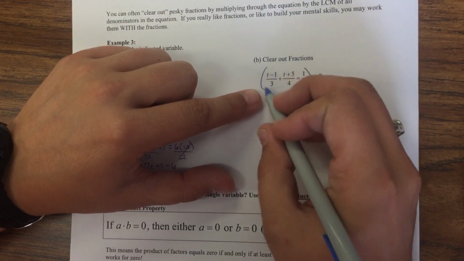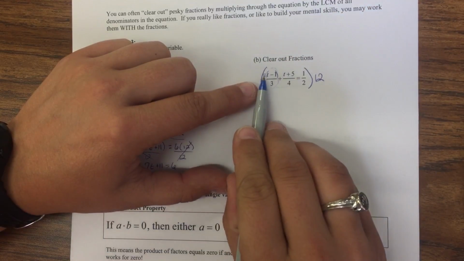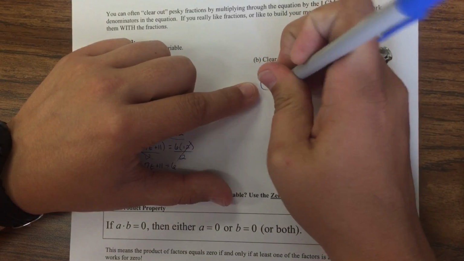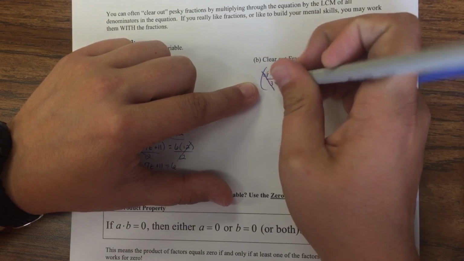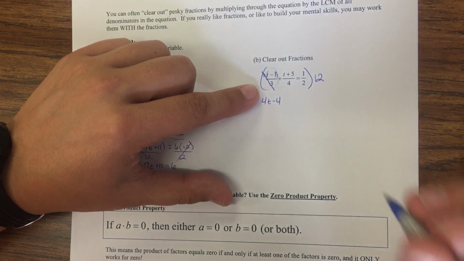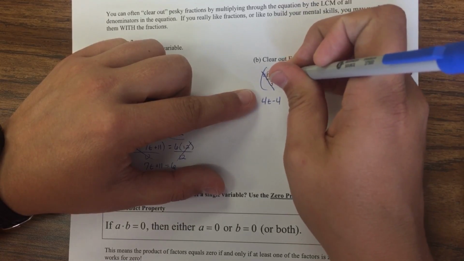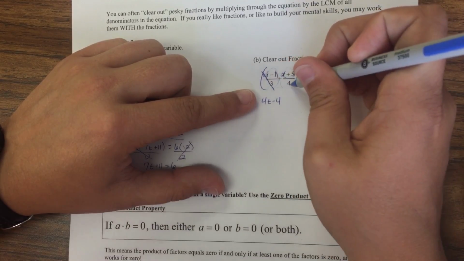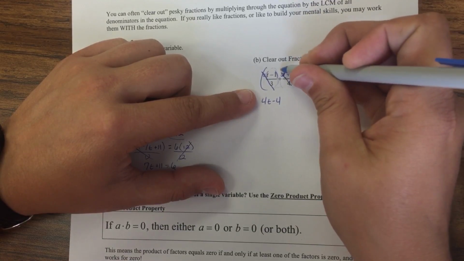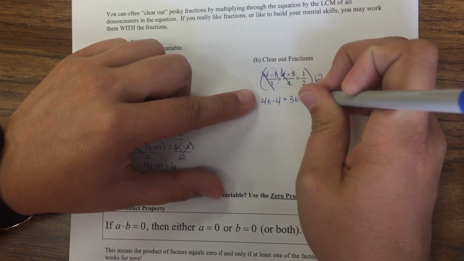So if I multiply this first fraction by 12, I'm essentially putting a 12 on the top. The 12 over the 3 is going to reduce to 4. So I'm really multiplying the top of this by 4. So all I have left is 4t minus 4. Okay? I'm going to do the same thing with this second fraction. If I multiply this second fraction by 12, the 12 over the 4 is going to cancel out. That leaves me with 3. So this is really 3 times the top. So this is 3t plus 15.